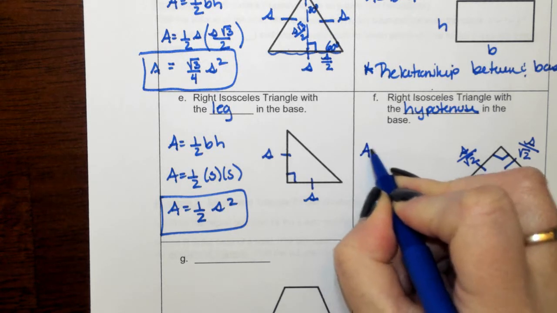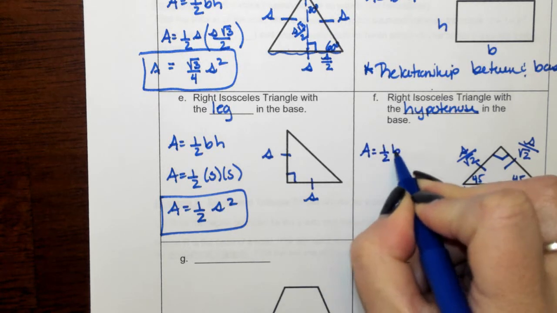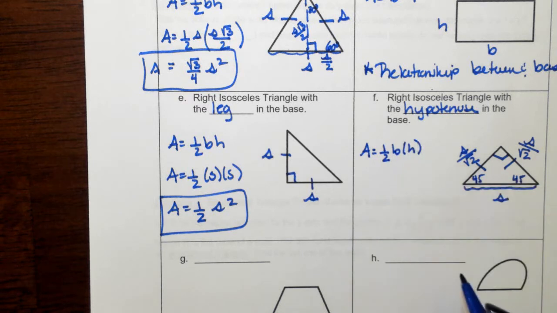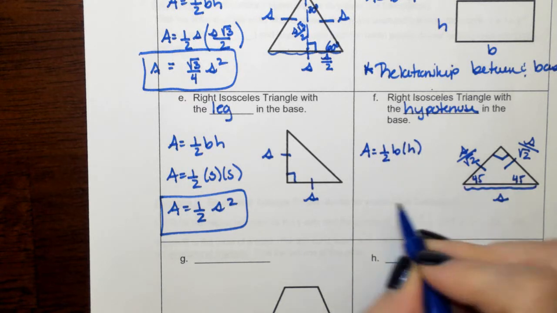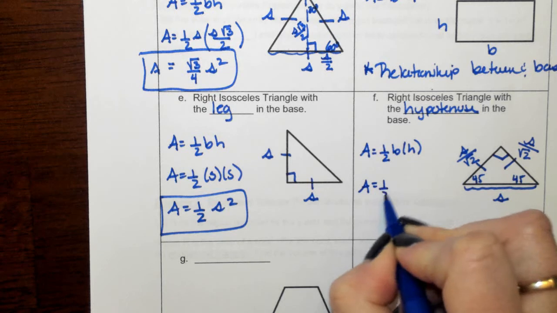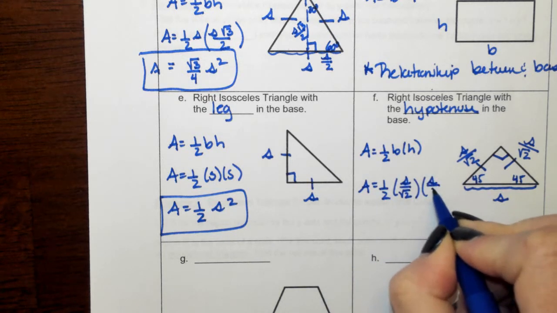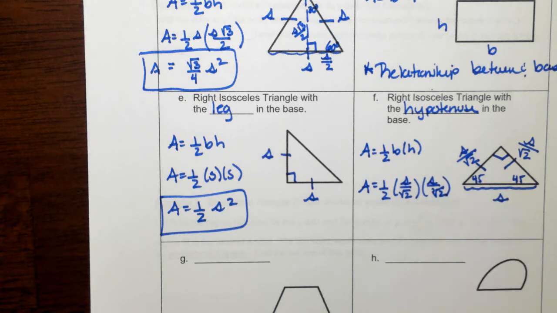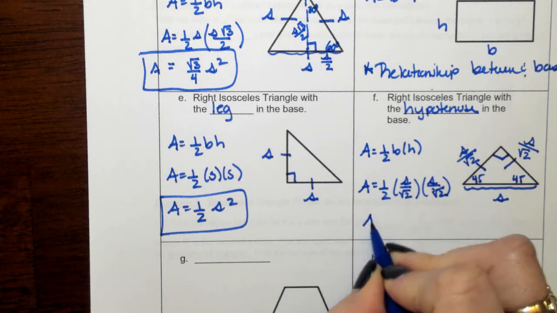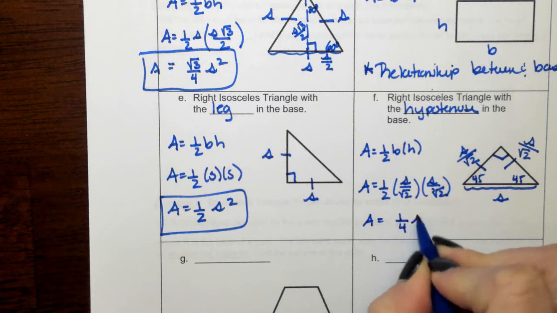So my area formula, I know, is going to be 1/2 base times height. So the area is going to be equal to 1/2 times s over square root 2 times s over square root 2. When I clean this up, my area is going to be equal to 1/4 times s squared.